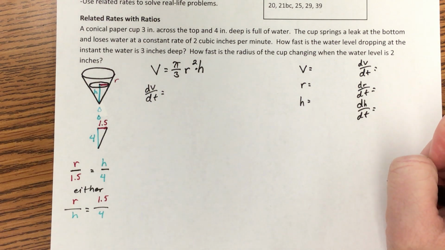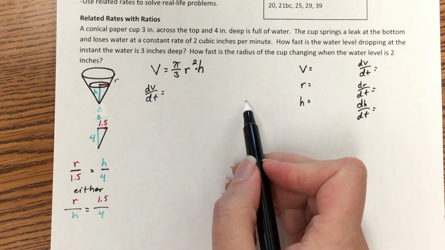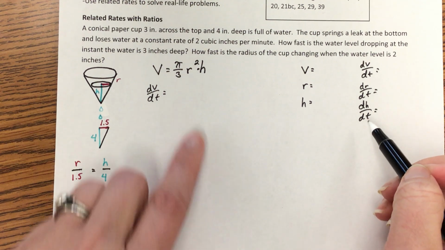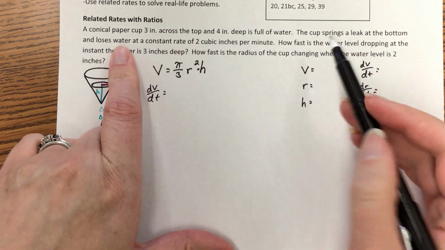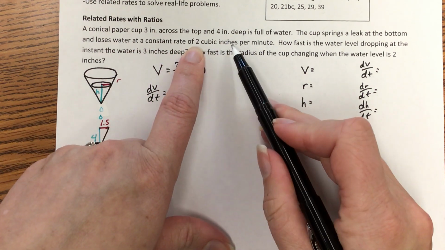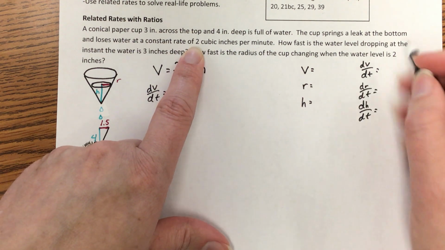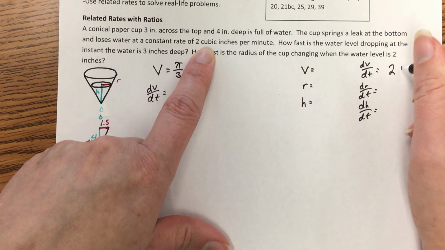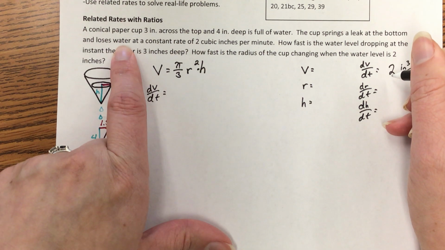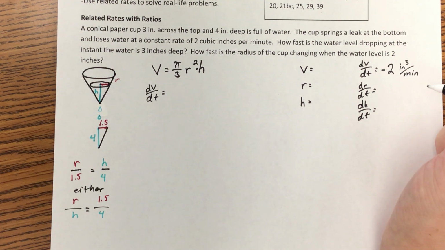We are only allowed to have one unknown variable in this derivative, including the rates. So what do we have? We know that the cup is leaking at a rate of 2 cubic inches per minute. Cubic inches is a volume, but per minute means that it's a rate of the volume. 2 inches cubed per minute. However, this is losing water, so it is a negative rate.